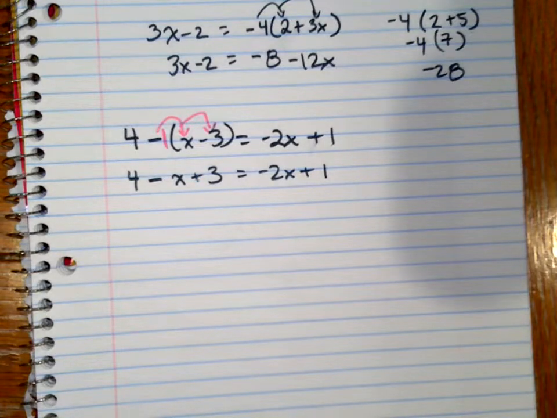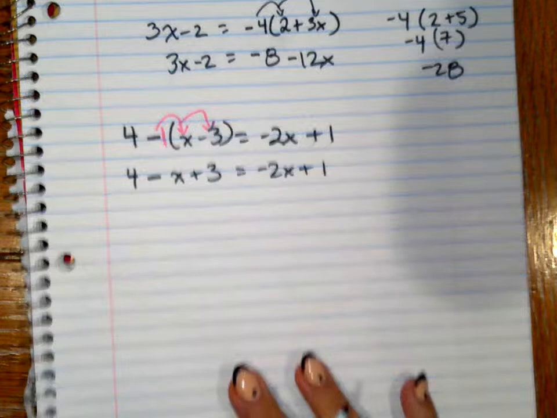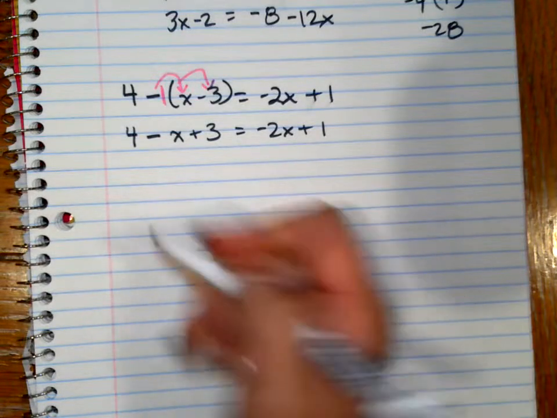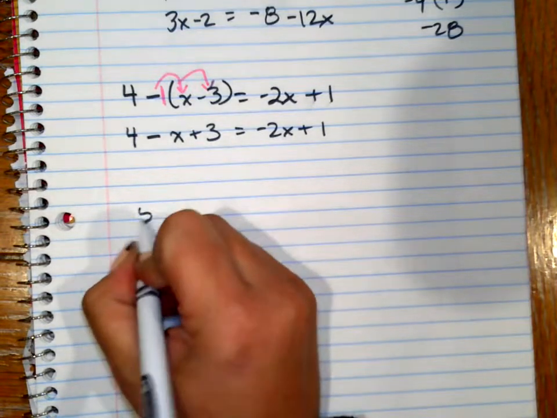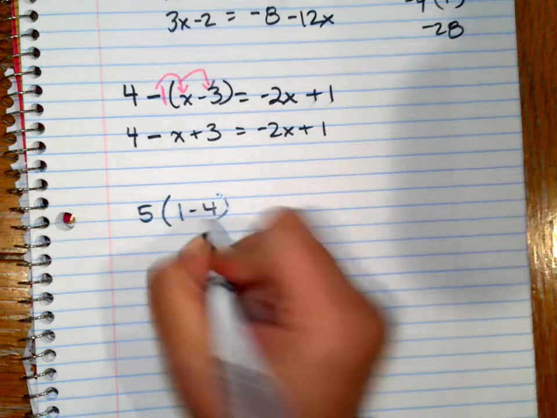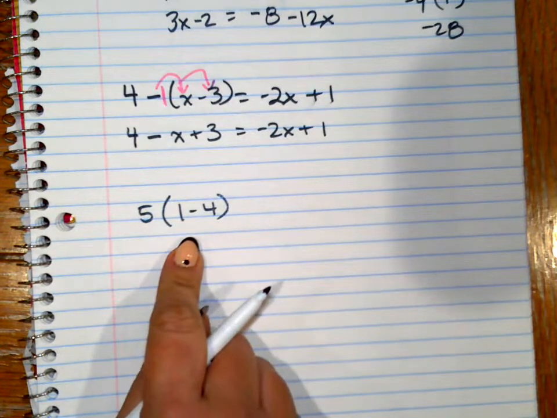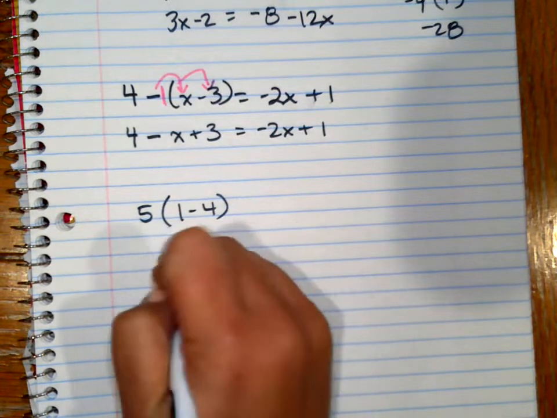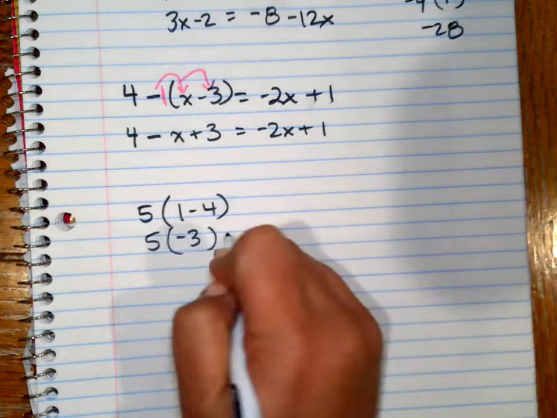Another one that I had to distribute would be in a case like when you're simplifying, when I had this 5 times 1 minus 4, okay, you wouldn't distribute, you would just simplify inside and then multiply.